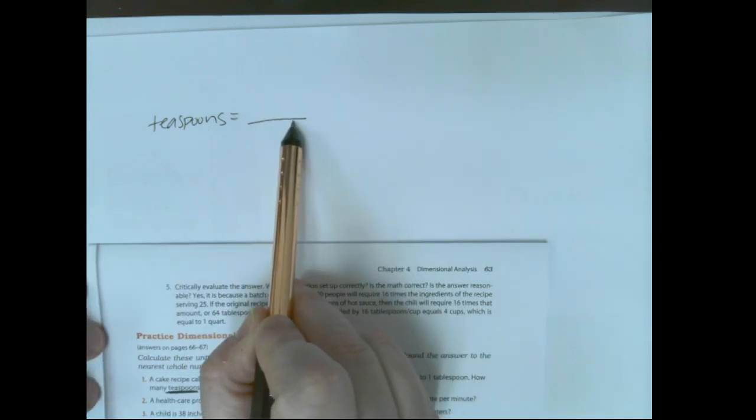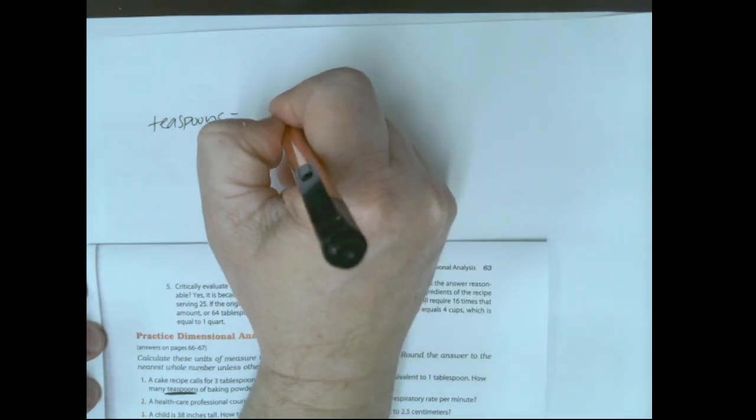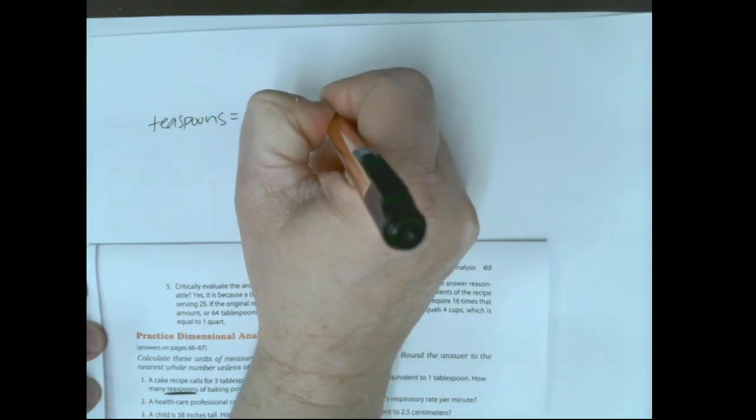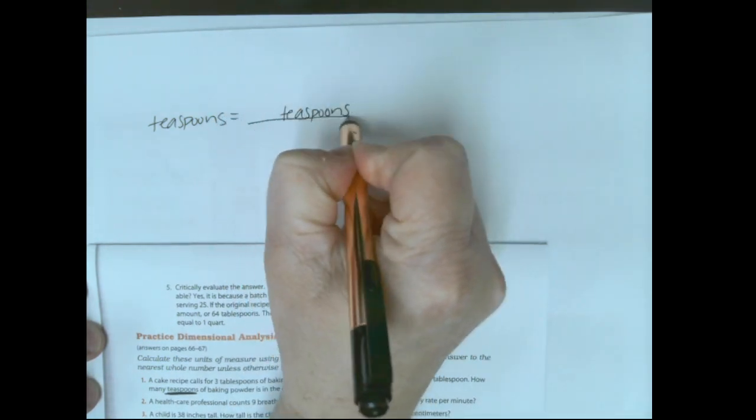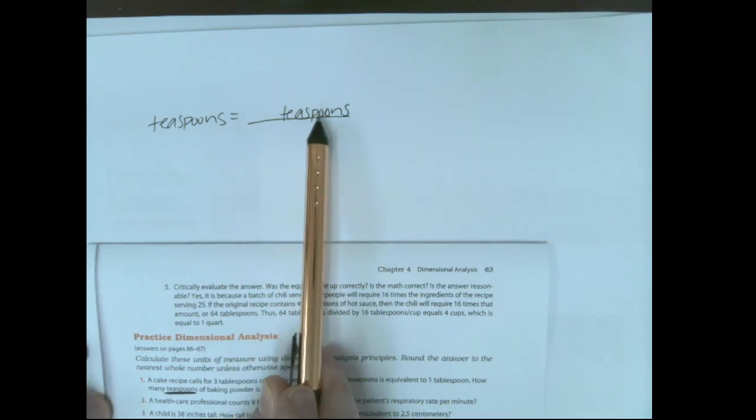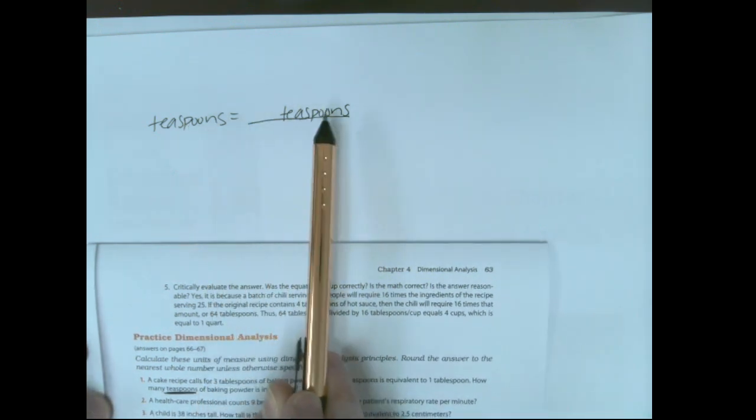What are we solving for? And I write it down. So whatever is next to the equal sign, on the left side of the equal sign in the equation, that's going to be the unit of measure in the numerator, or the top, on the right-hand side of the equal sign. Every single time.